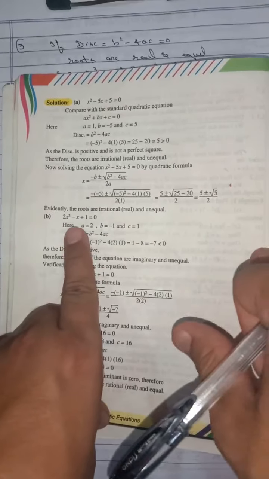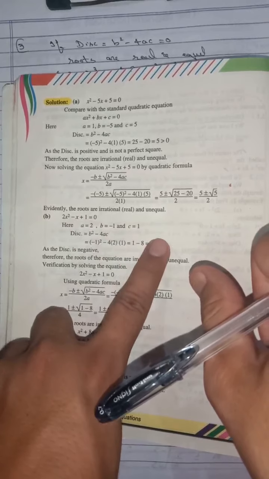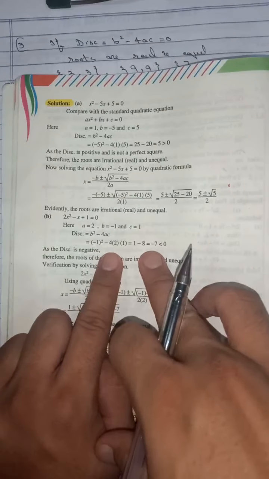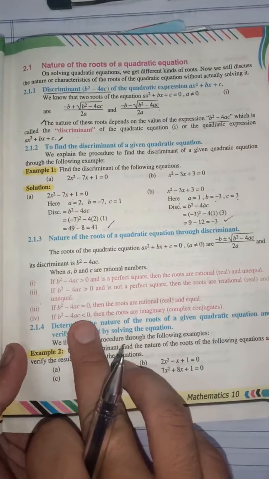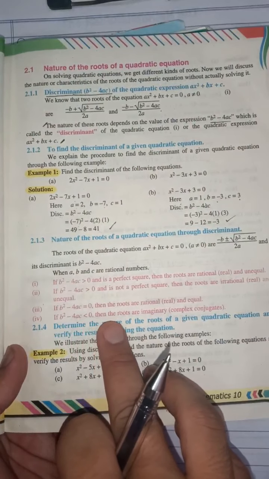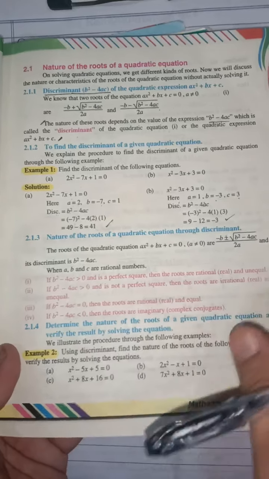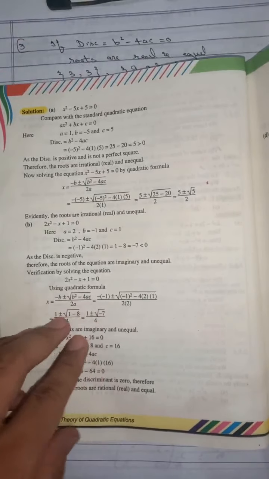Similarly, in the second part, 2x square minus x plus 1 equals 0, a equals 2, b equals minus 1, c equals 1. Putting the values in the discriminant, see the answer is minus 7. It means discriminant is less than 0. If discriminant b square minus 4ac is less than 0, meaning a negative number, then the roots are imaginary, that is complex conjugate. Now we'll apply the quadratic formula in it, and there you see a complex number.